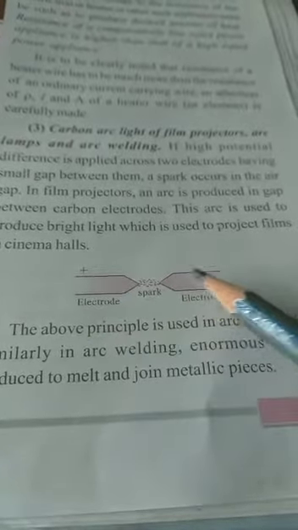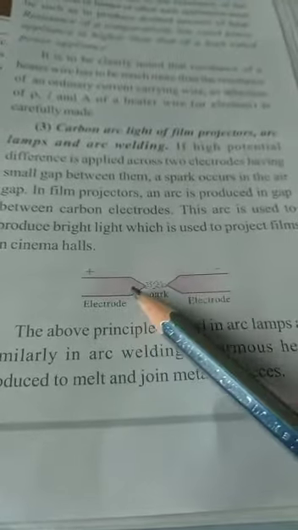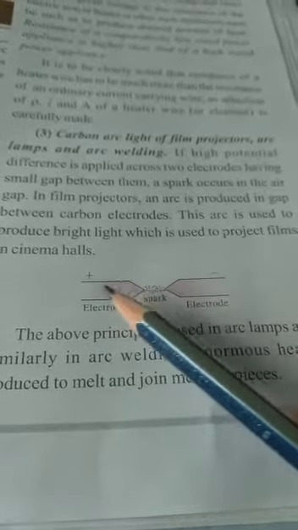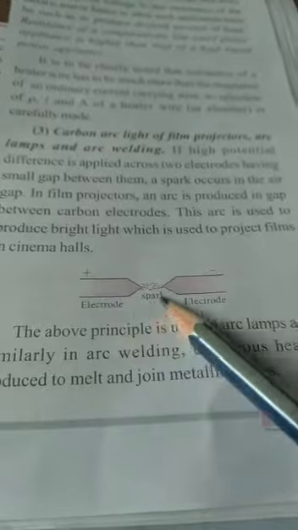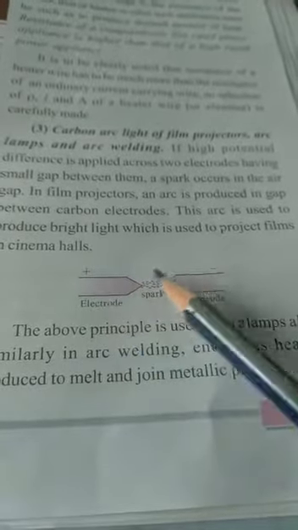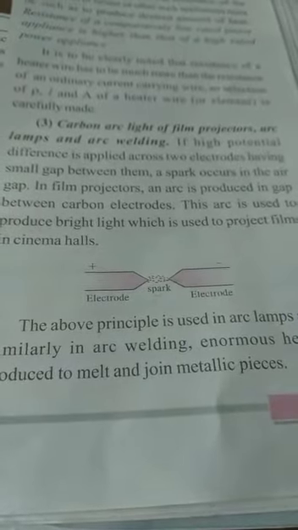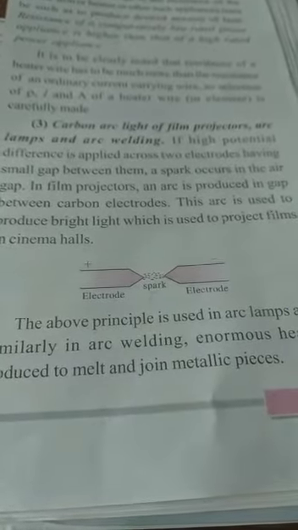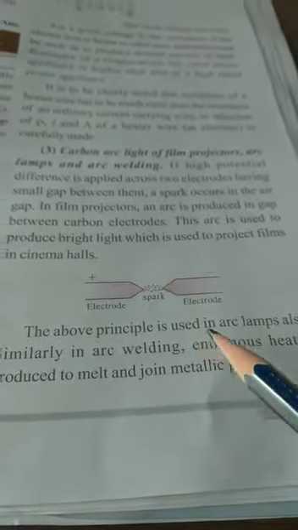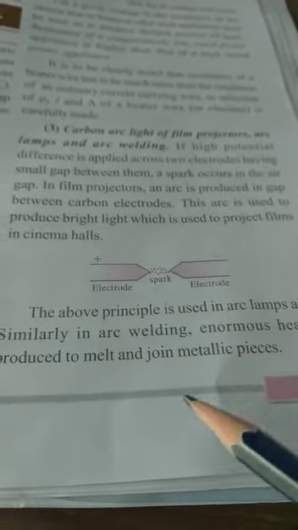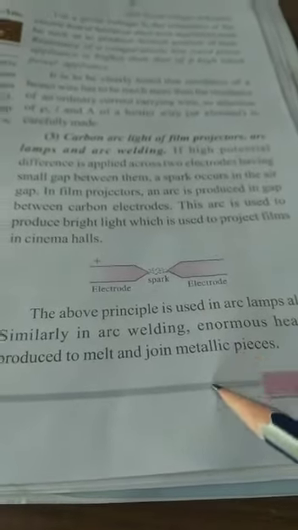You can see in the diagram, positive electrode, negative electrode, here is the gap, and when it is connected with the help of some potential difference, then it sparks in between the gap of these two electrodes, which is further utilized to project the film in the cinema halls. Similarly, this principle helps in the working of lamps, welding and enormous heating appliances.